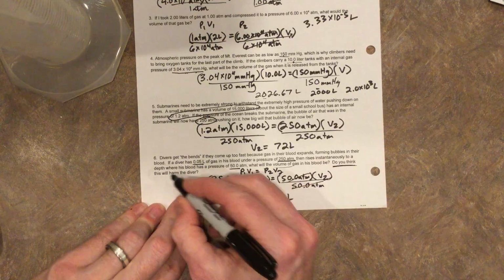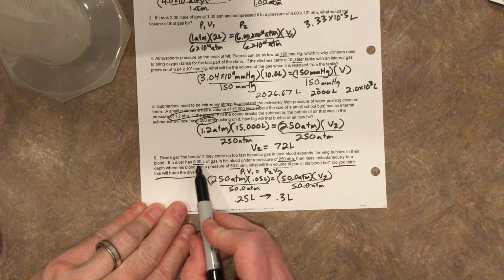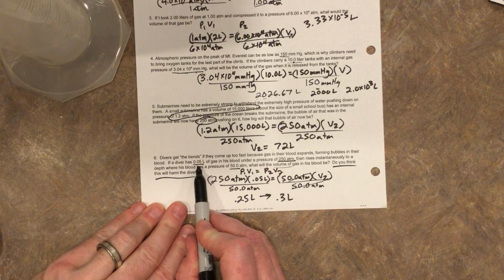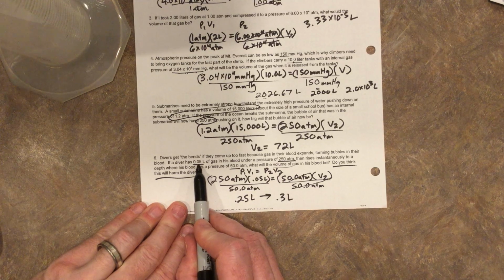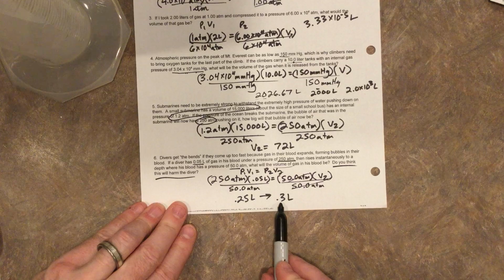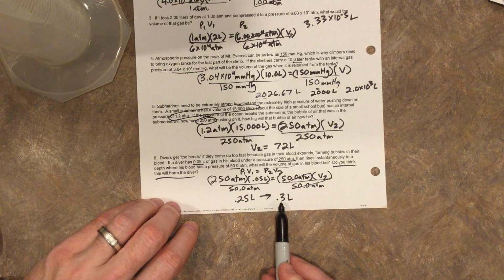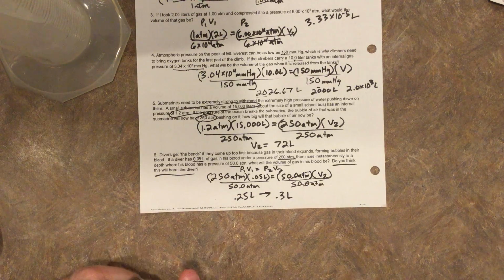And the question says, do you think this will harm the diver? Well, if you had a teeny amount of bubbles in your blood, and now all of a sudden it's gone from 0.05 to 0.3, that's a big problem. You've got too many bubbles in your blood, which can actually lead to paralysis or even death. And that's all due to air pressure, or pressure in general.